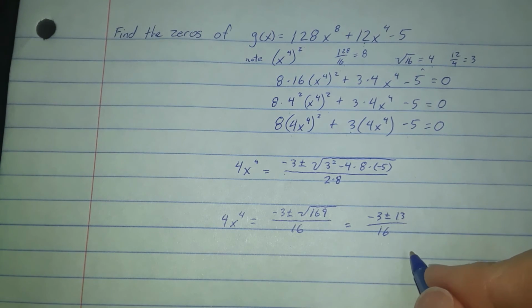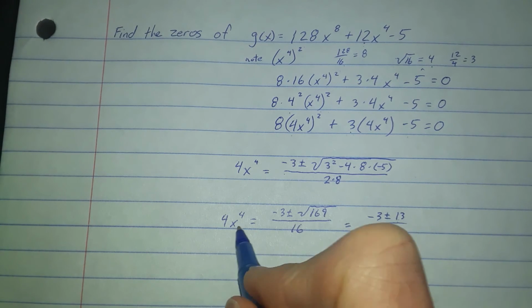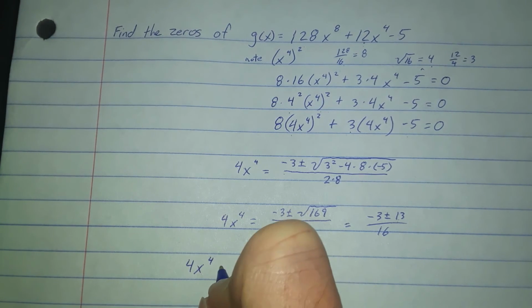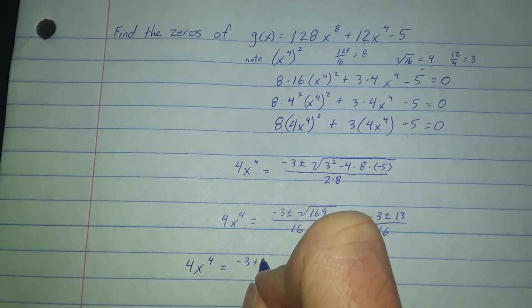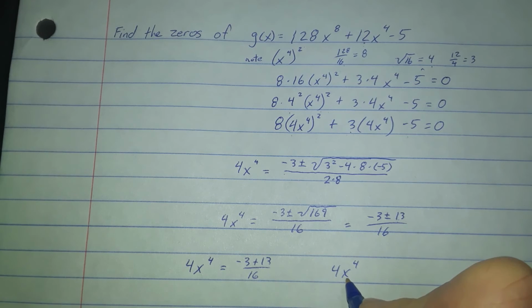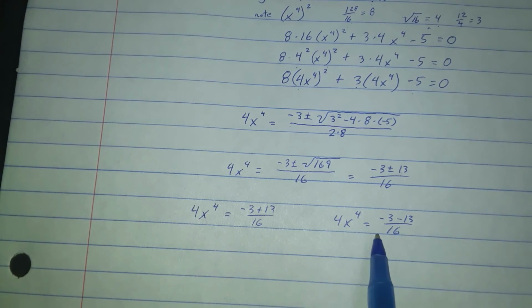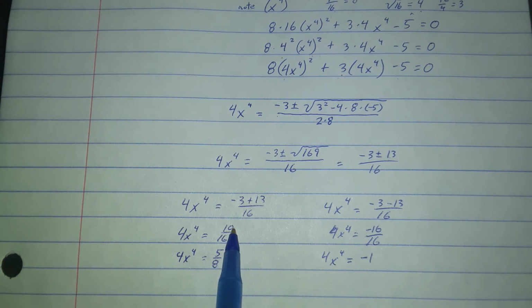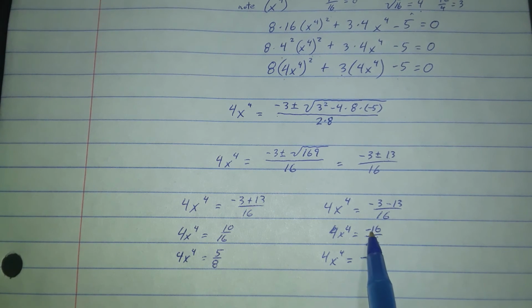And so each of those two cases have to be set equal to this term out here. So we're going to have 4x to the 4th power equals -3 plus 13 divided by 16. And we're also going to have 4x to the 4th power equals -3 minus 13 divided by 16. And so for each of these, we need to solve each of them for x. I've gone ahead and worked through some of the simplification here. So combine these two terms for your numerator, reduce your fraction. Combine these two terms for your numerator and reduce your fraction.